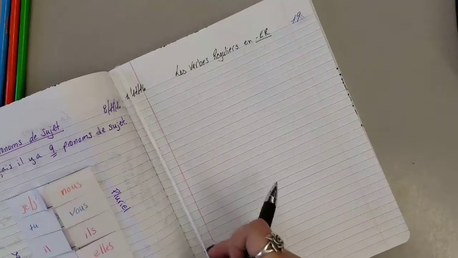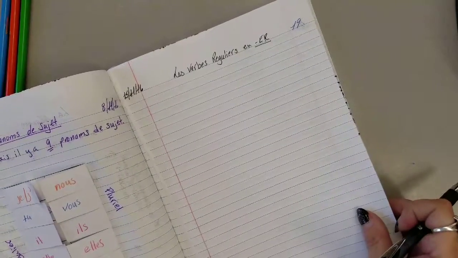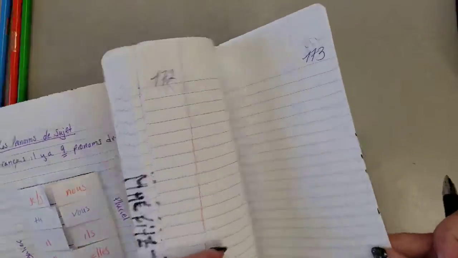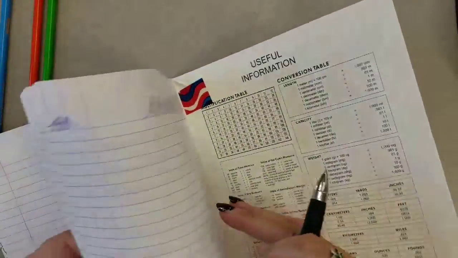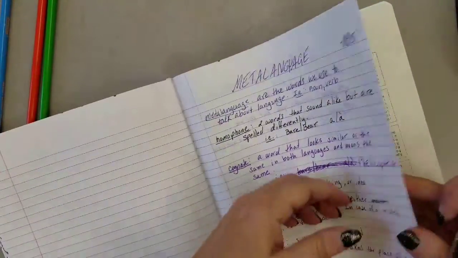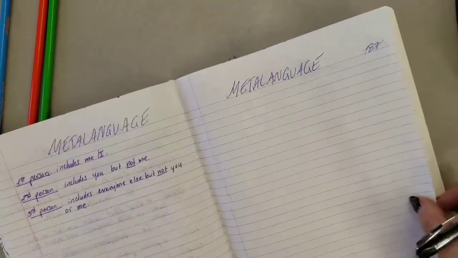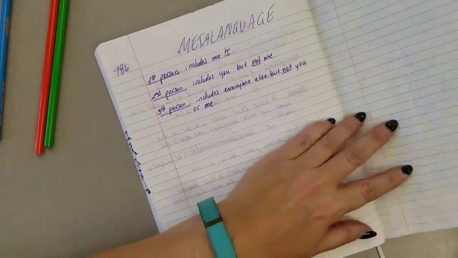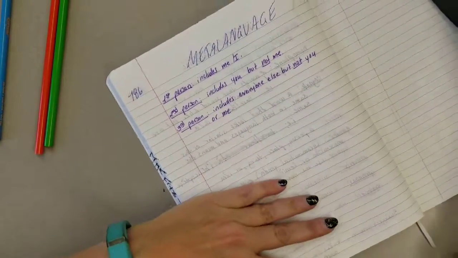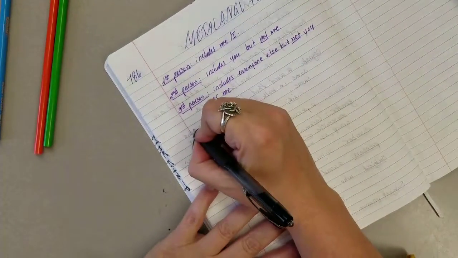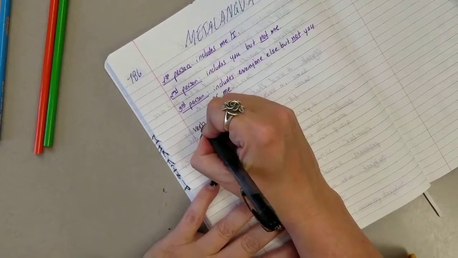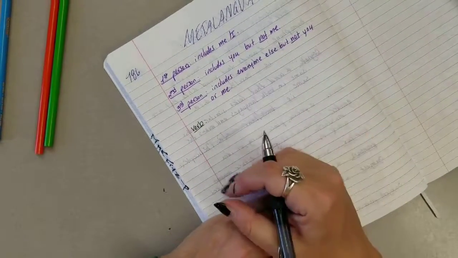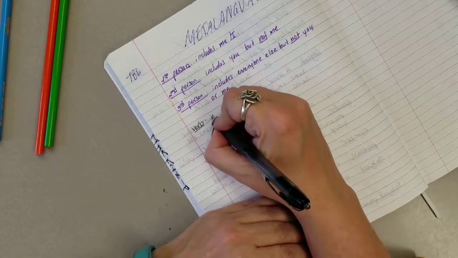So what I would like you to do, s'il vous plaît, is to tourner à la section de meta language. So we're going to turn to our meta language section and we're going to add some more definitions. Okay? On va ajouter de l'information. So we are going to add information here. And the first thing we're going to add is a quick definition of a verb. I know you know what a verb is, but this way we're all working from the same definition. So a verb is an action word.